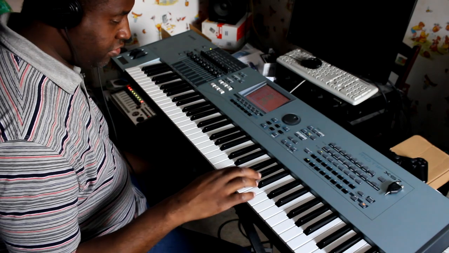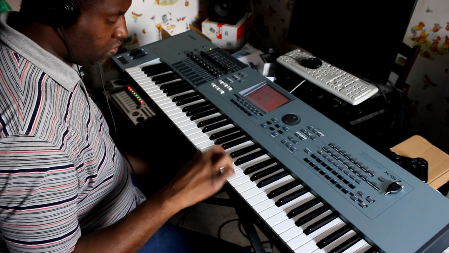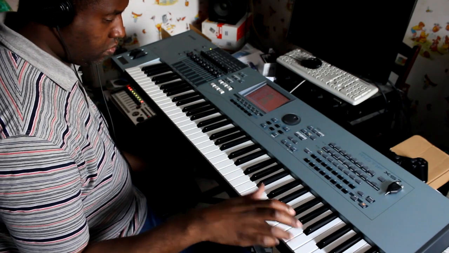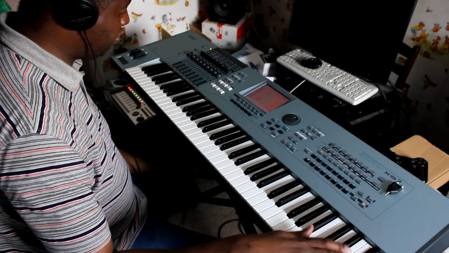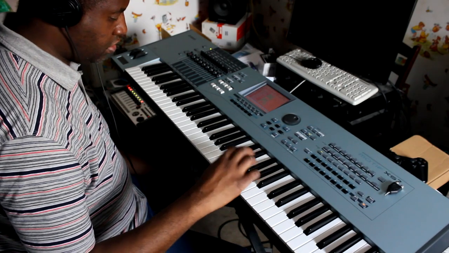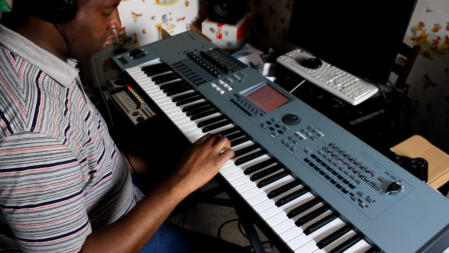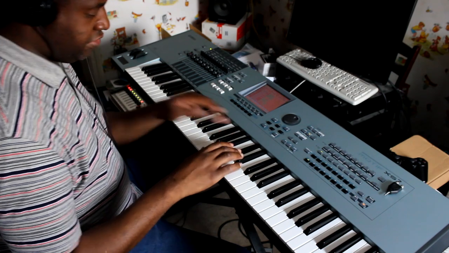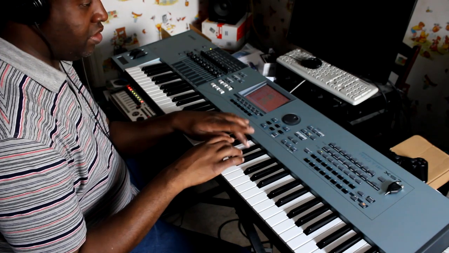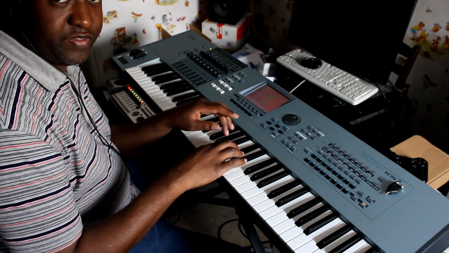To give an example, let's see if I can find the actual sound. I know it's here somewhere. Here we go. This particular sound here, there is a low pass filter used on this.